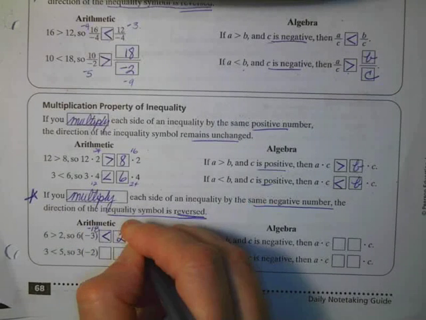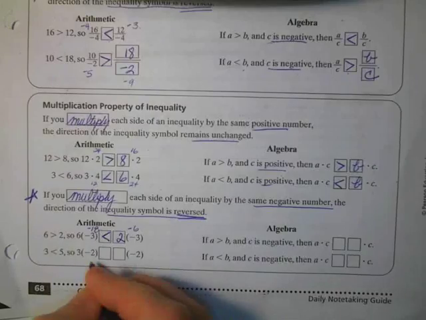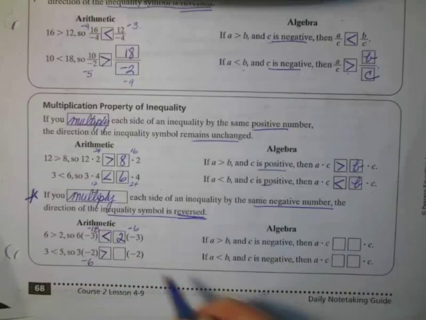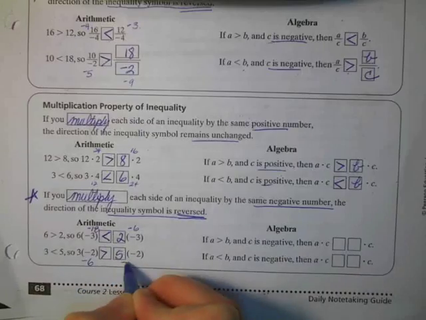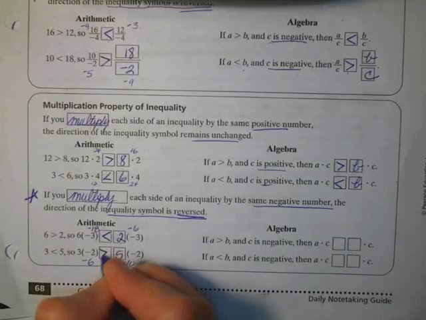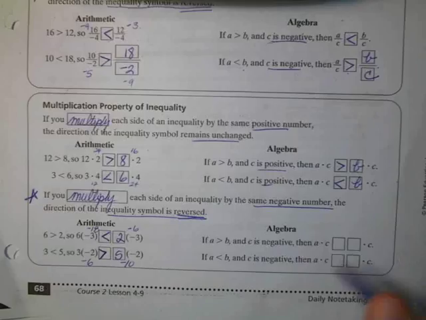This is going to be negative 18. This is negative 6. Negative 18 is less than negative 6. So you have to reverse that inequality symbol for the statement to remain true. Similarly, 3 is less than 5, so 3 times negative 2 is going to be greater than 5 times negative 2, which would be negative 6 is greater than negative 10. So we would have to reverse that in order for our statement to remain true.